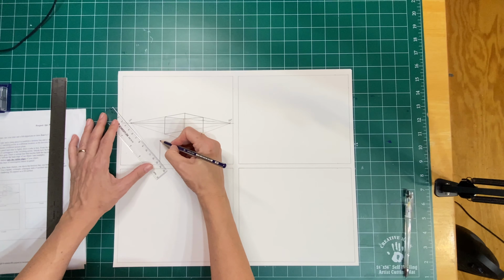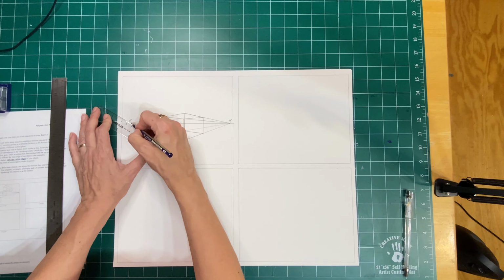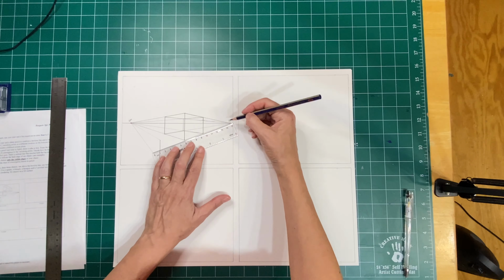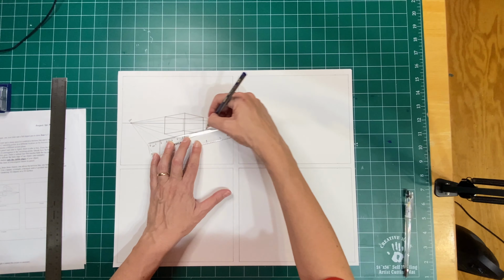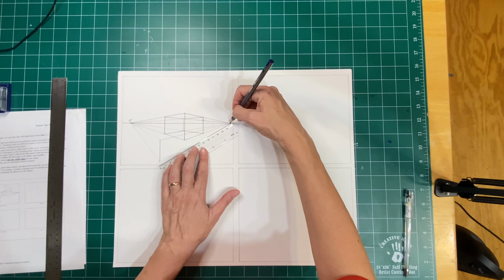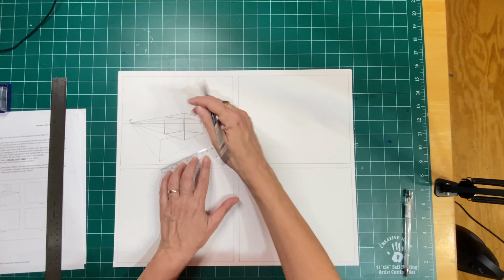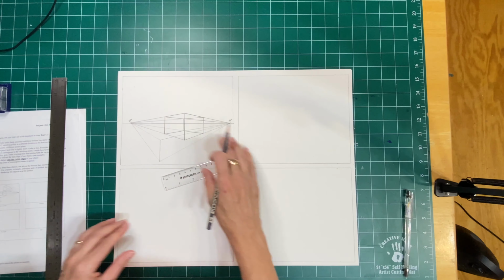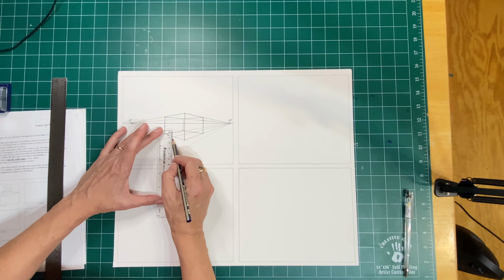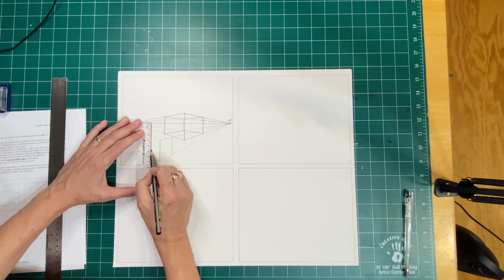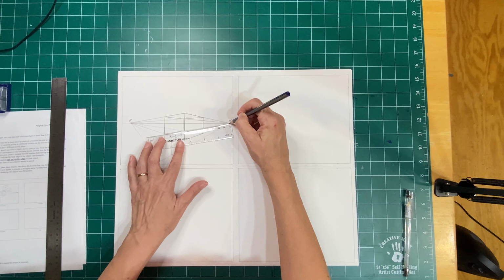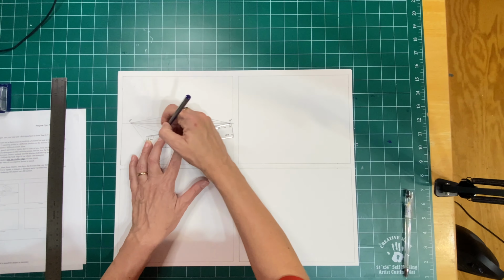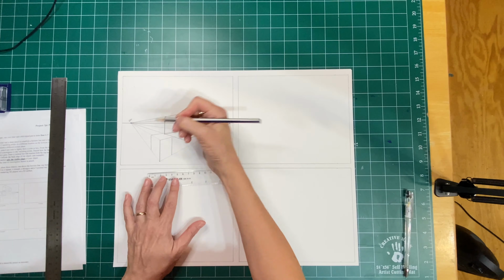So what's interesting is that when we have a cube under the horizon line, we're going to see the top part. And when we have the cube on top, then we see the bottom. And make this one slightly smaller, not quite a cube. A rectangular prism here.